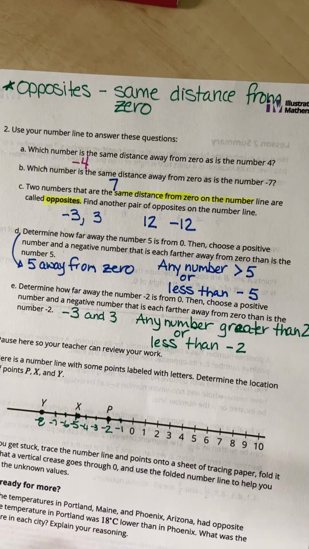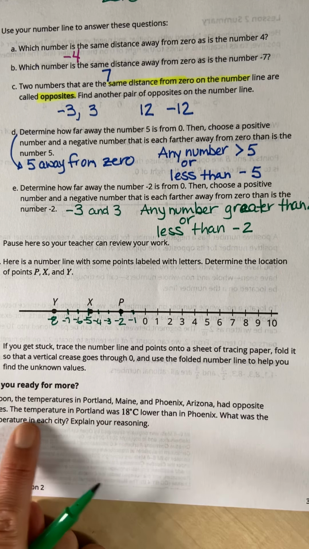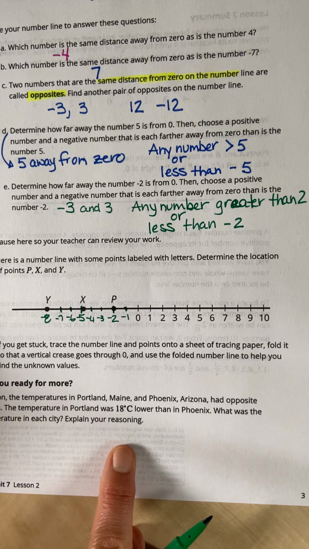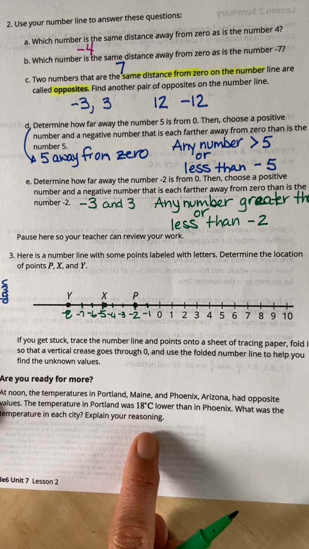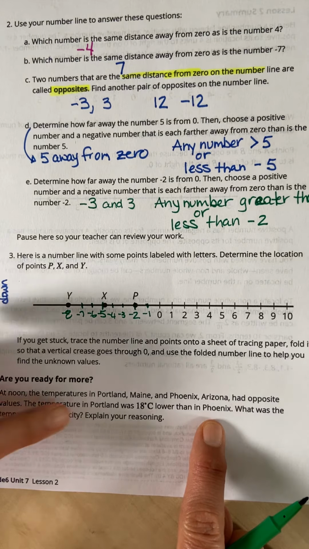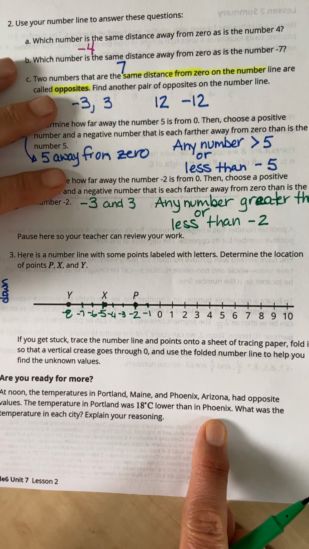And then it says, if you're ready for more, at noon, the temperature in Portland, Maine and Phoenix, Arizona had opposite values. The temperature in Portland was 18 degrees lower than Phoenix. What was the temperature in each city? Now it's saying that between the two cities, there was 18 degrees. Does that make sense? And they had opposite temperatures.